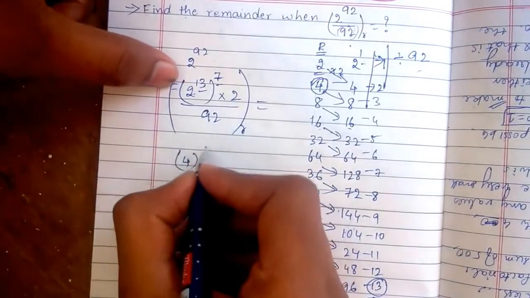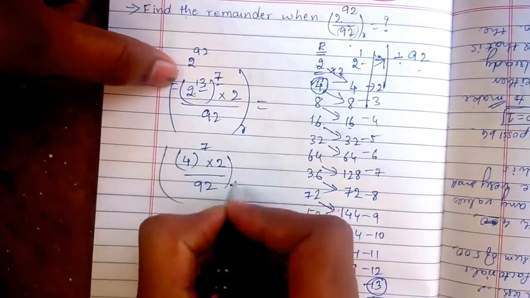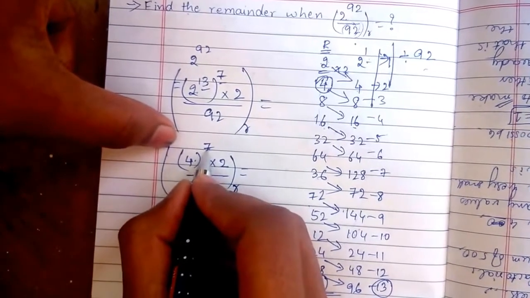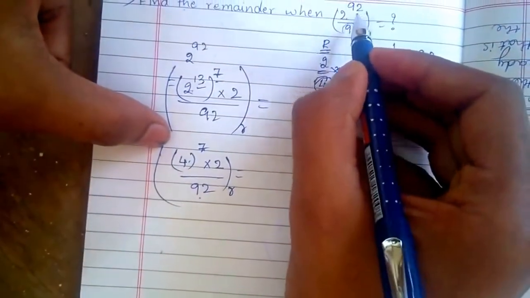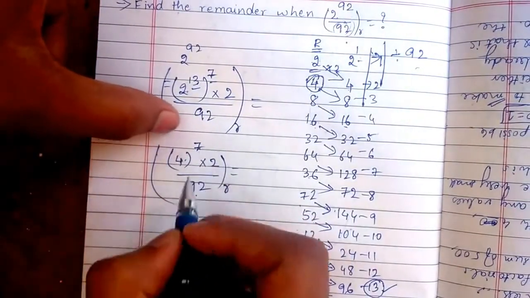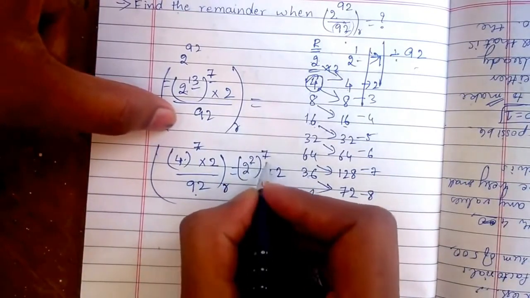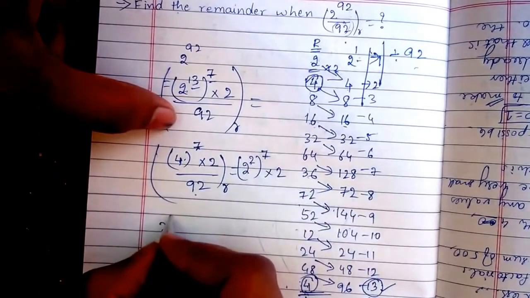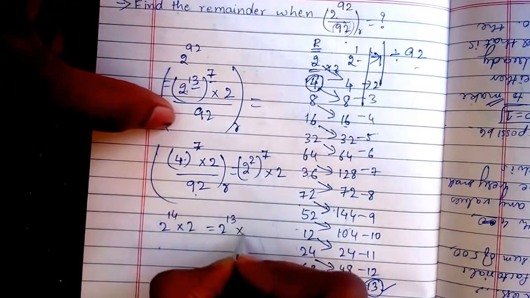And again I am left with 4 power 7 into 2 divided by 92 remainder. Here there is another important observation to make. 4 power 7 divided by 92, since we have tabulated already the powers of 2 till the 13th place, let us take it as 2 square whole power 7 into 2. 2 square is 4. 2 square power 7 is 2 power 14 into 2, which can be written as 2 power 13 into 2 square.